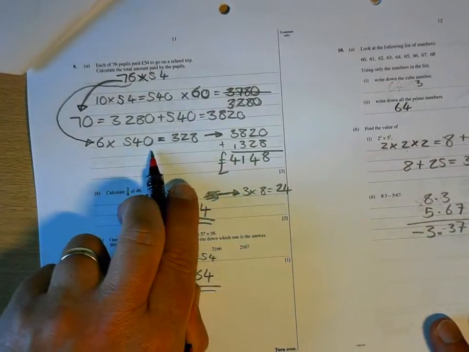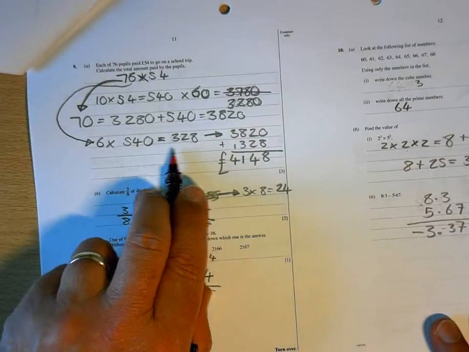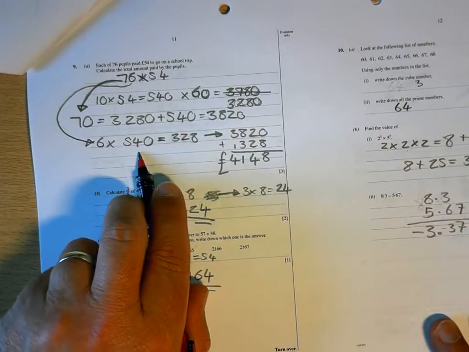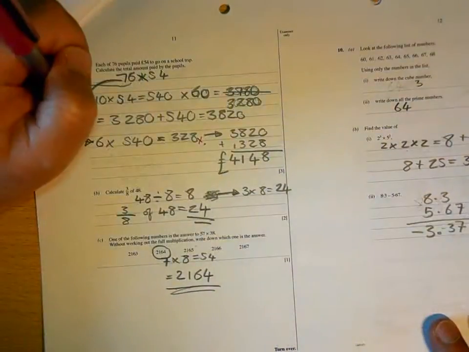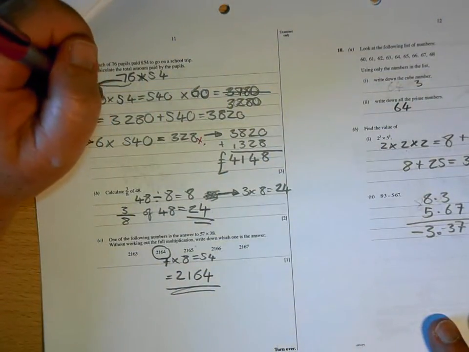Right, well 6 times 540 is certainly not 328, because 1 times 540 is 540. 70 lots of 54.